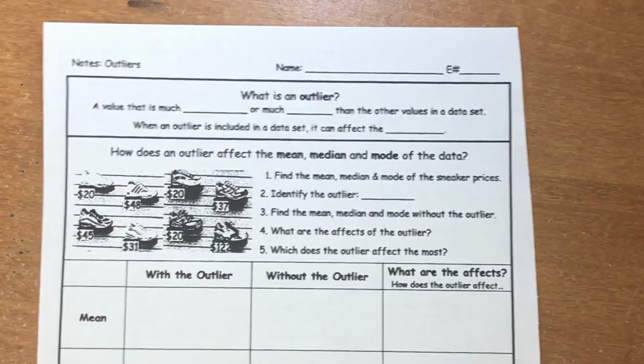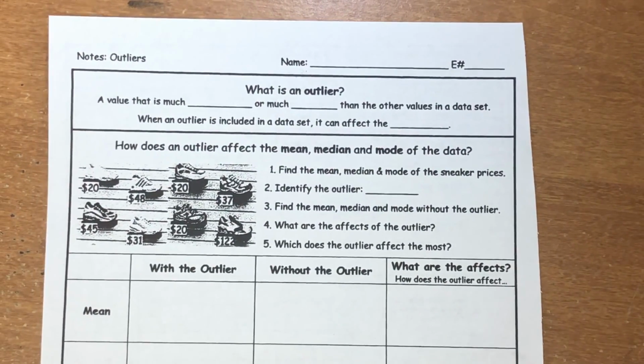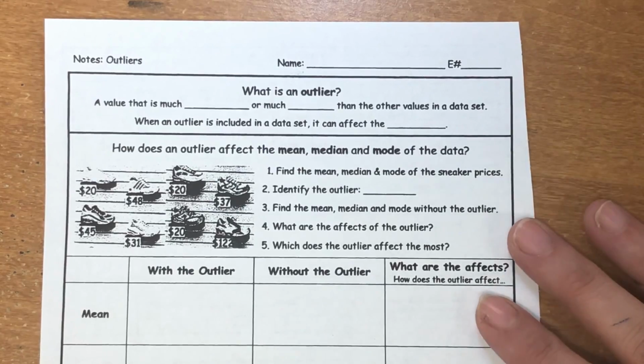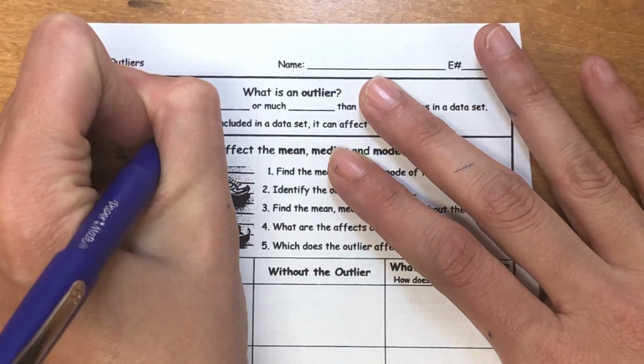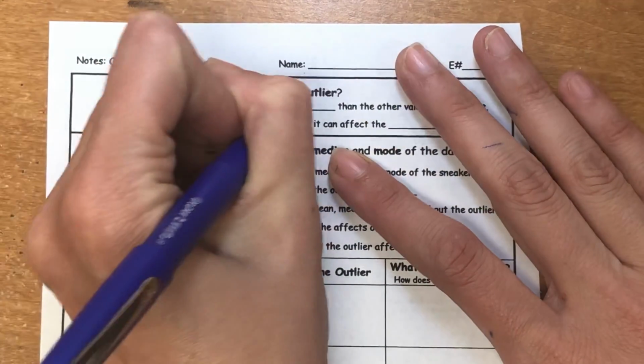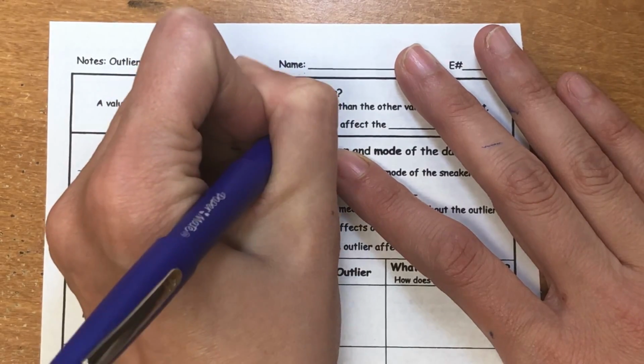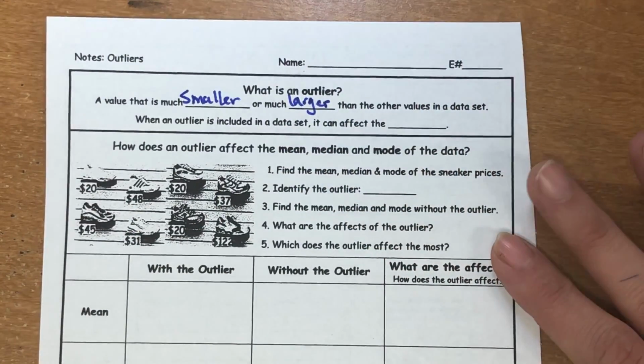Okay, so we're talking about outliers. What is an outlier? An outlier is going to be a value that is much smaller or much larger than the other values in a data set.